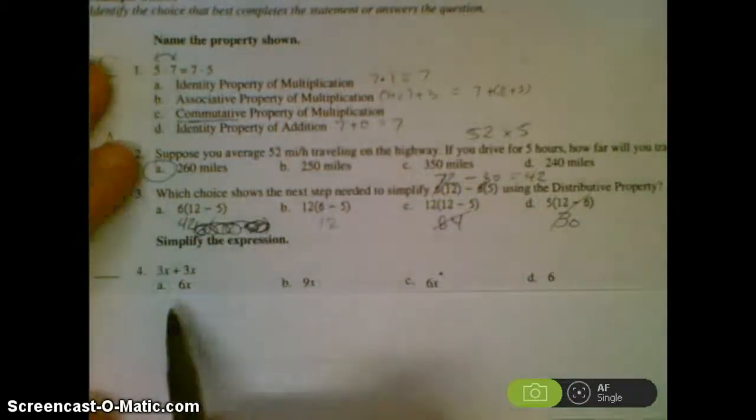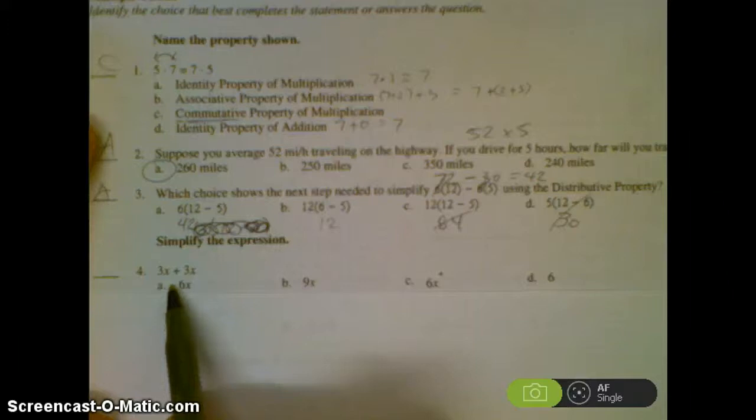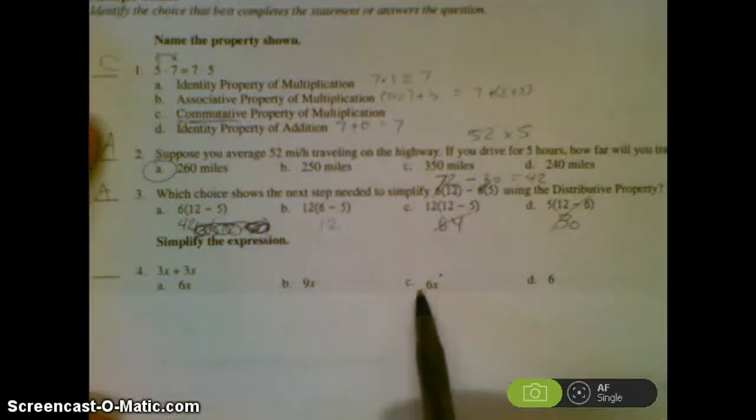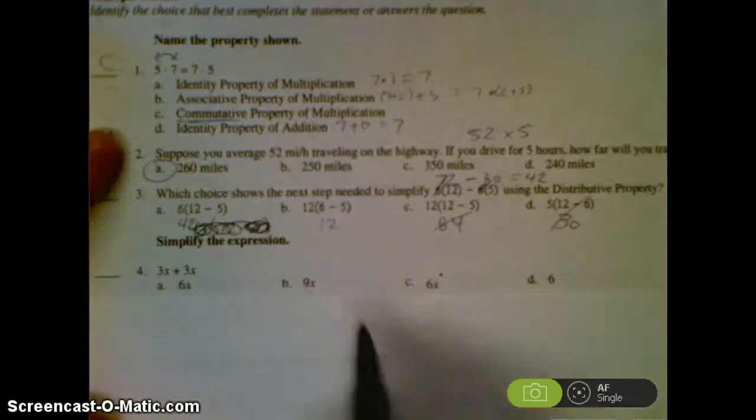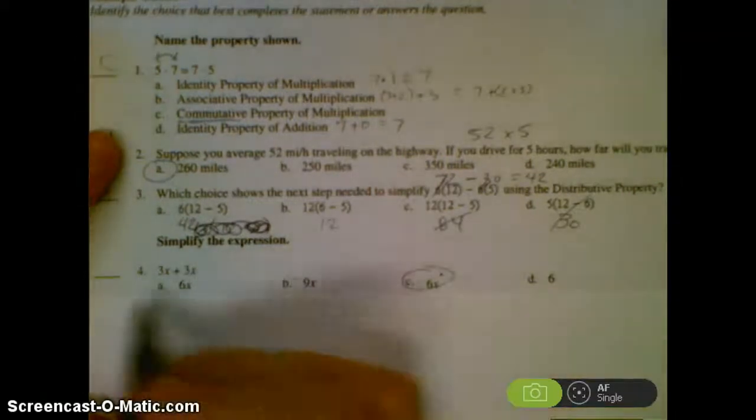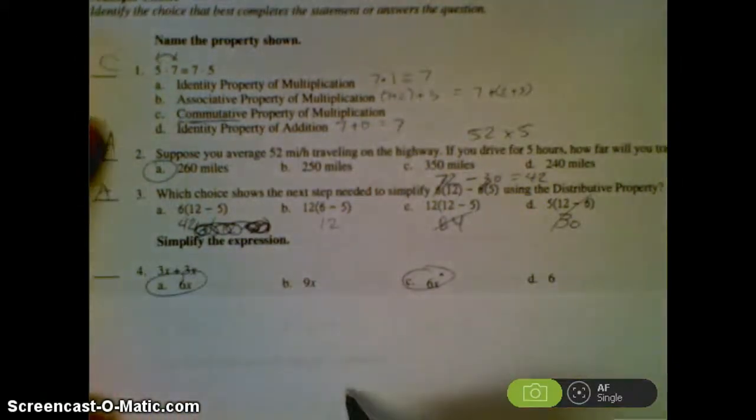I don't know why the test program does this. Sometimes it'll give us duplicates. But 3x plus 3x, if I have 3 x's and I add another 3 x's, I get 6 x's. So it's this one or it's this one, A or C.